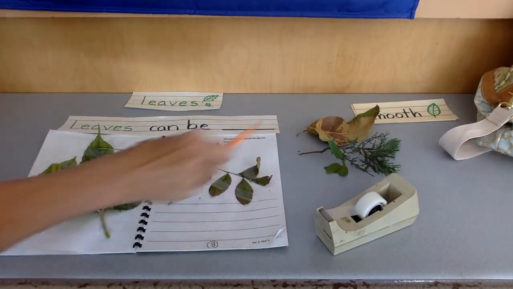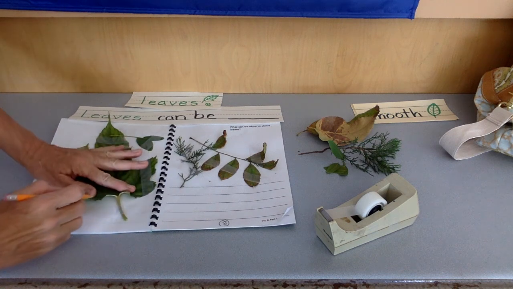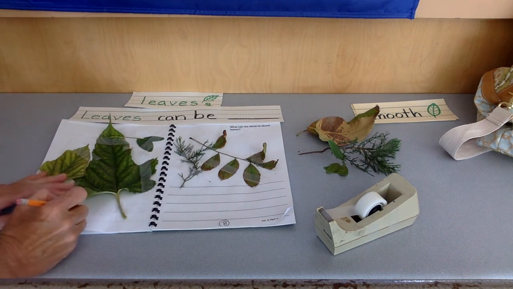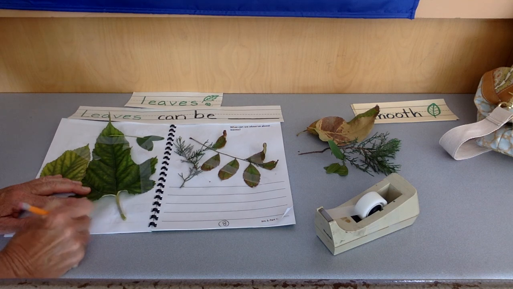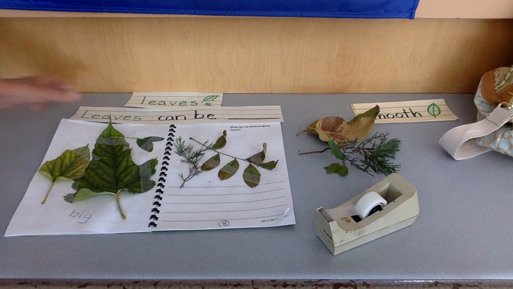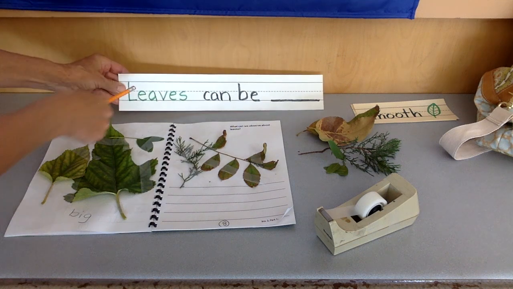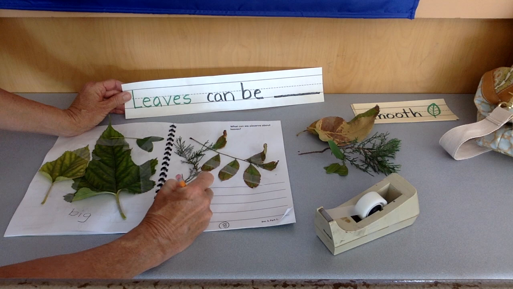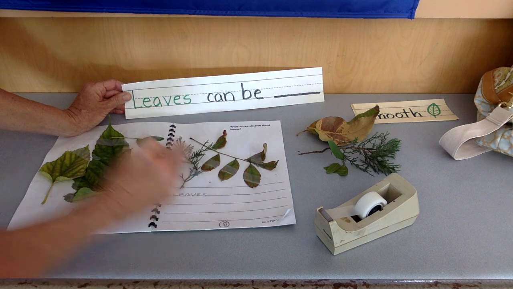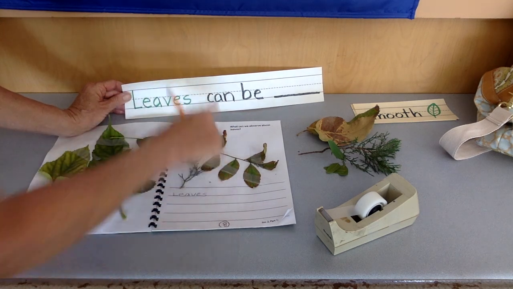I think I'm going to write, well, next to this big one, I think I'll label it big. Big. There's a big leaf. So I can copy this. Leaves. And this will take you a while to do. Then a finger space.